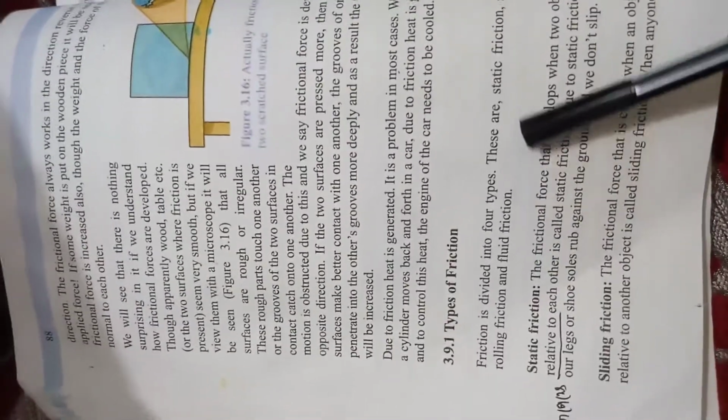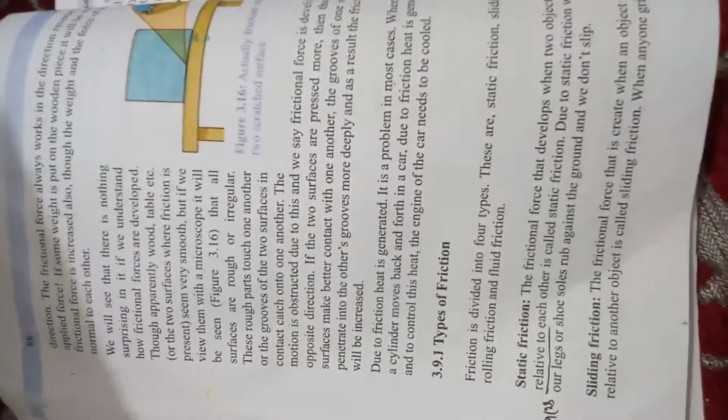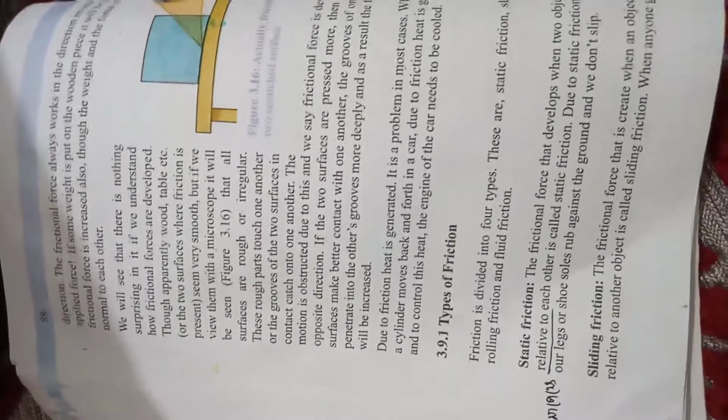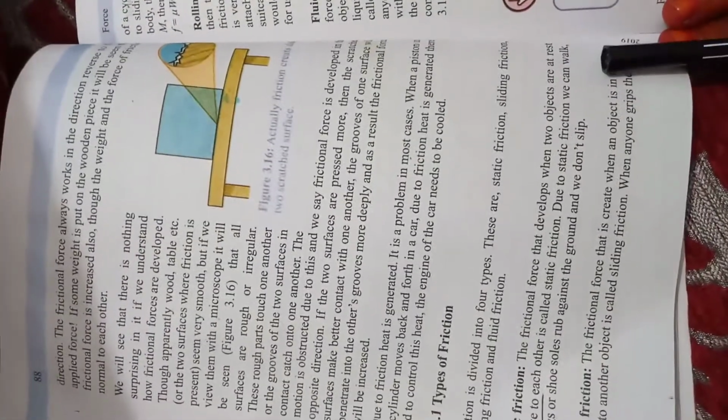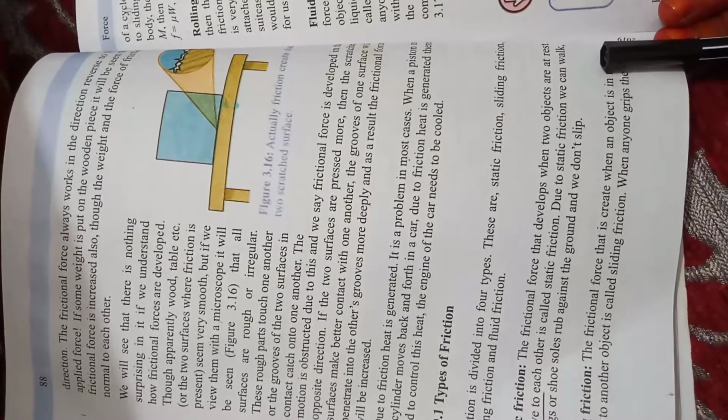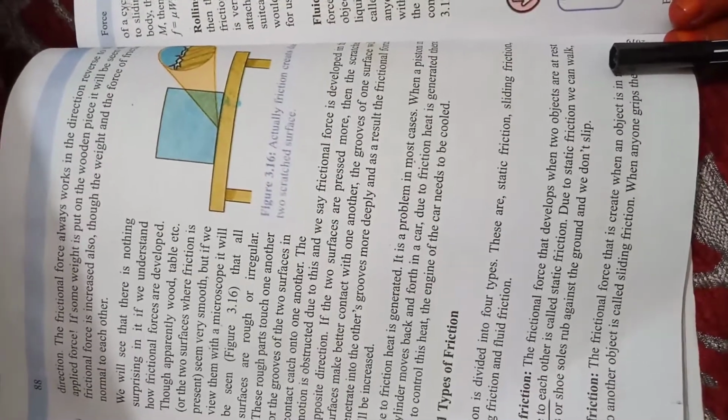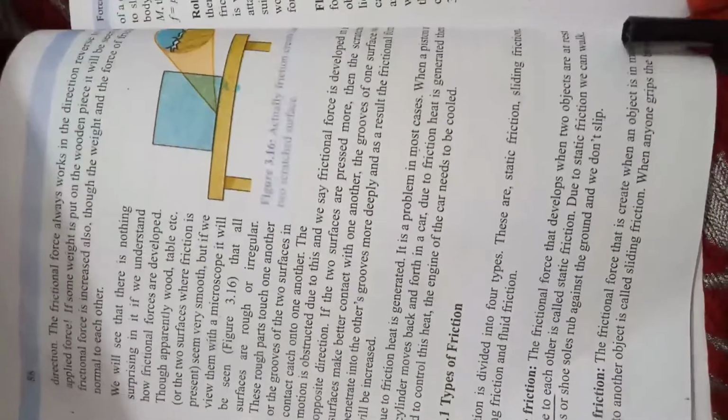There are four types of friction force. Friction is divided into four types. These are static friction, sliding friction, rolling friction, and fluid friction. So what is static friction? The frictional force that develops when two objects are at rest relative to each other is called static friction. Due to static friction, we can walk; our legs or shoes rub against the ground and we don't slip.